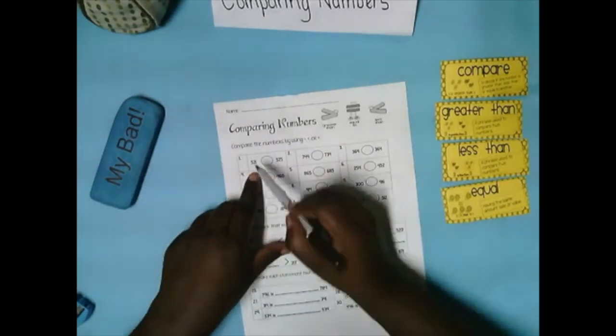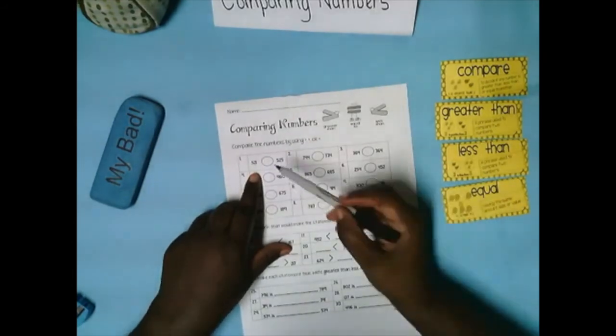And the number with the greater hundreds would be greatest, but they both have 5 hundreds. So we'll have to now compare the tens. The number with the greater tens, we have 2 tens, would have been the greatest number, but they have the same amount of tens. So now we have to compare the ones.